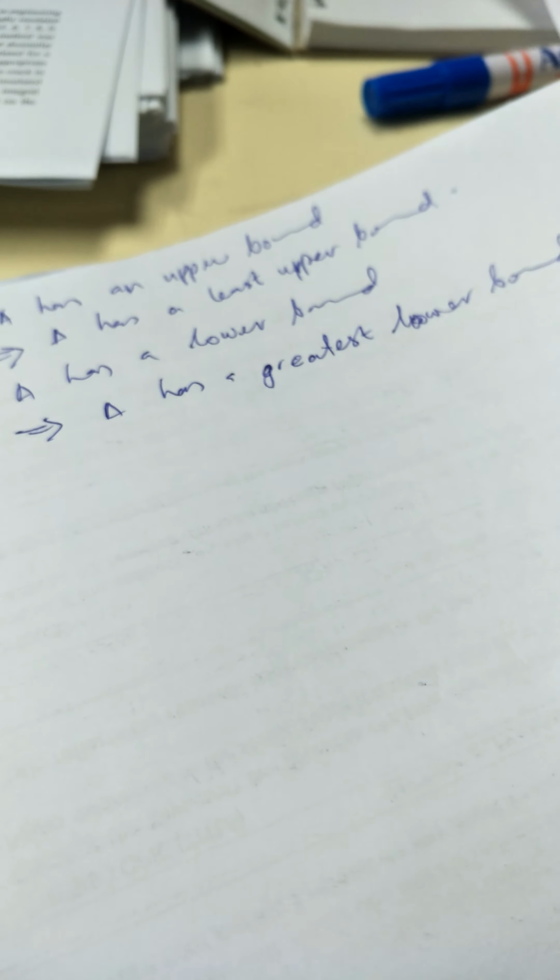Okay, a simple example. Let's say A is the set of the interval 0, 1.